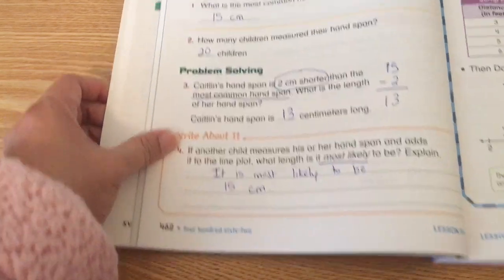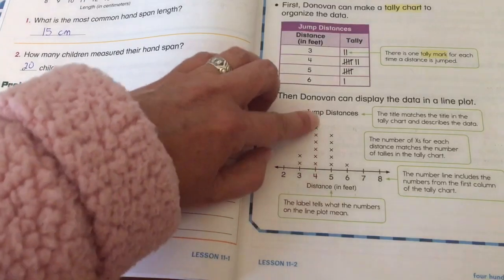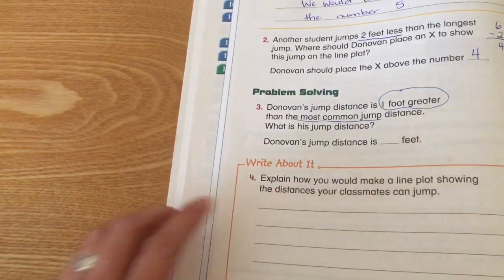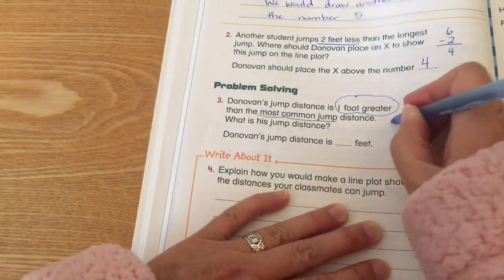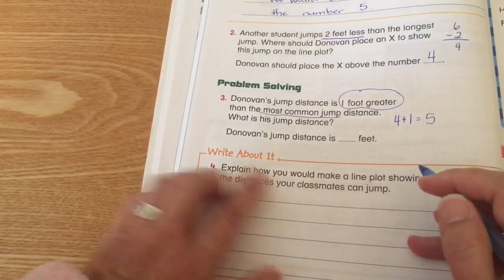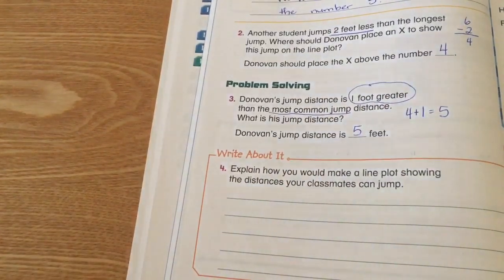Most common jump. Oh, well, no doubt about it. That would be 4 feet. And his was 1 foot greater than that. So 4 plus 1 is 5. Donovan's jump distance is 5 feet.